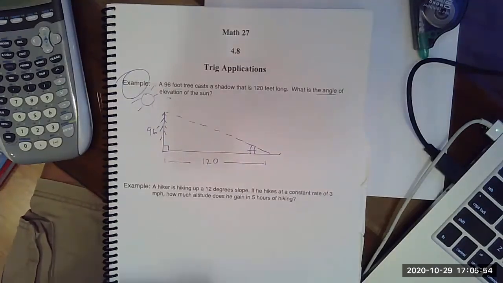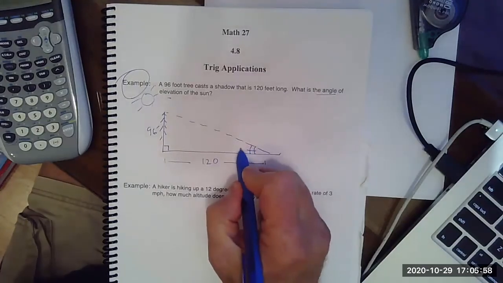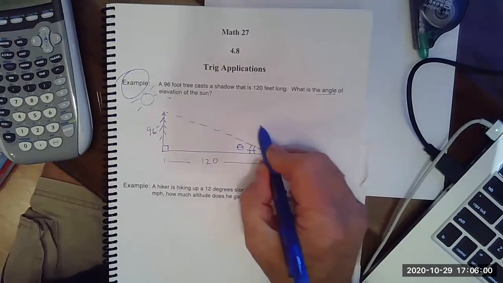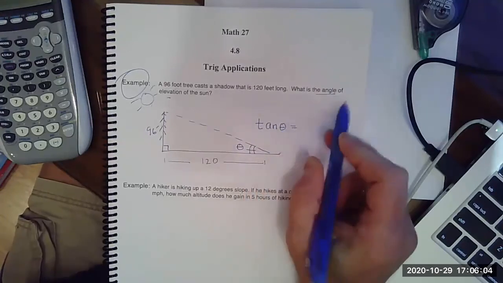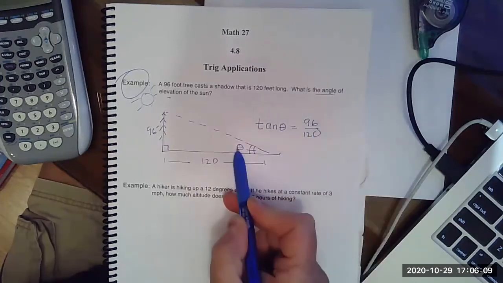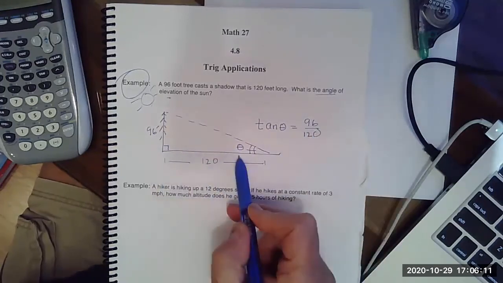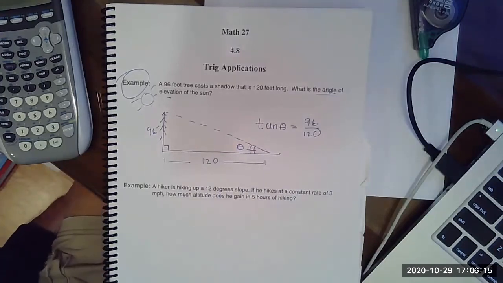Okay, so I have two sides. I'm going to use a tangent. Let's call that, I don't know, theta. So it's a little different because tangent of theta is equal to 96 over 120. Remember, it's opposite over adjacent, 96 over 120. Now this one's different because I've got to find the angle.